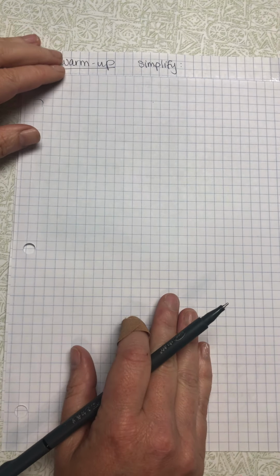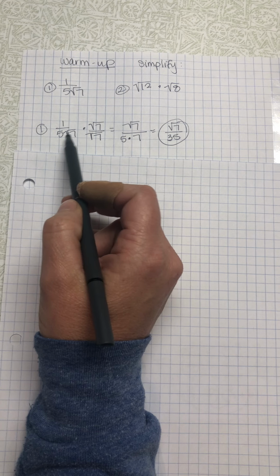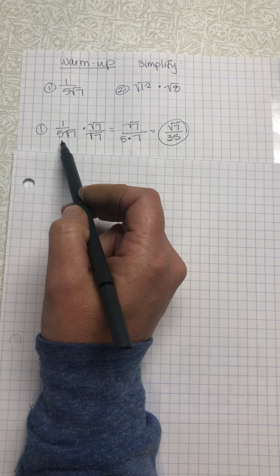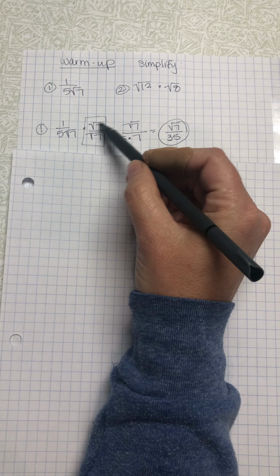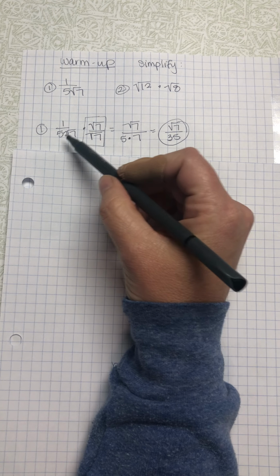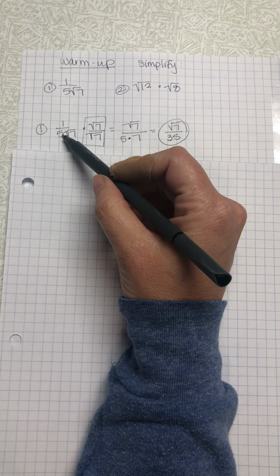For the first one, we don't want a square root. We can't have a radical in the bottom, right? So we've got 1 on the top and then 5 times the square root of 7. So the square root is the only thing that can't stay. So we're going to multiply by a fraction equal to 1 with the square root. So the square root of 7 over the square root of 7. The 5 is already whole.